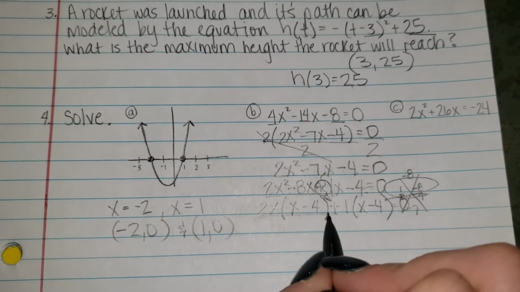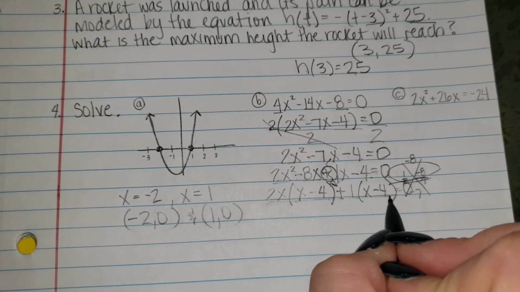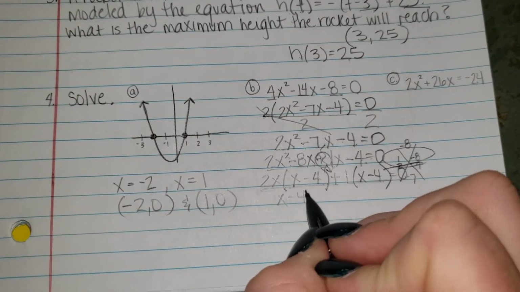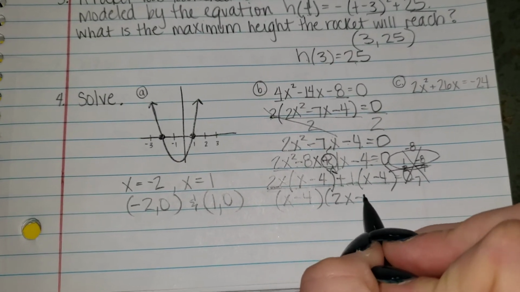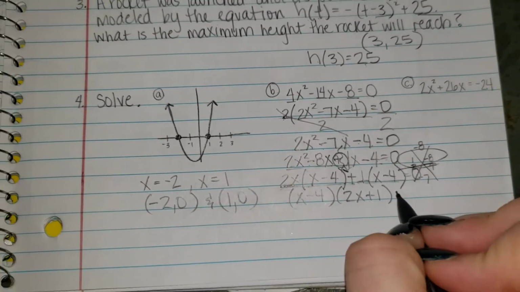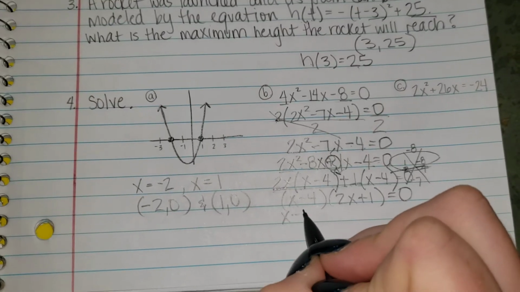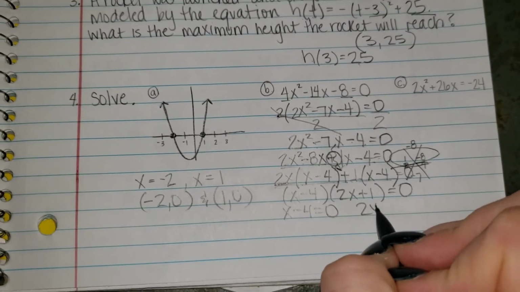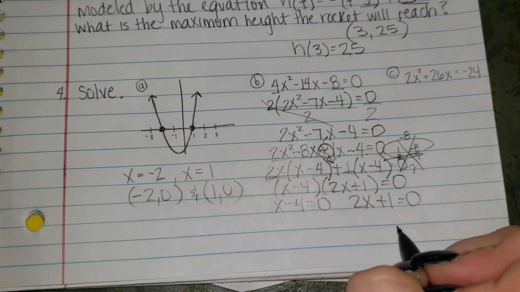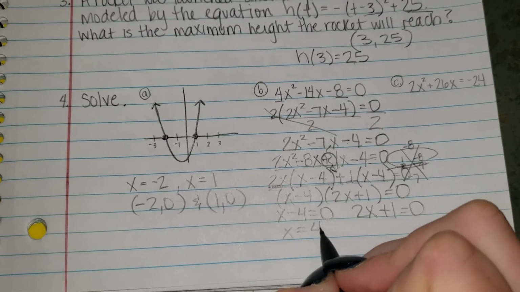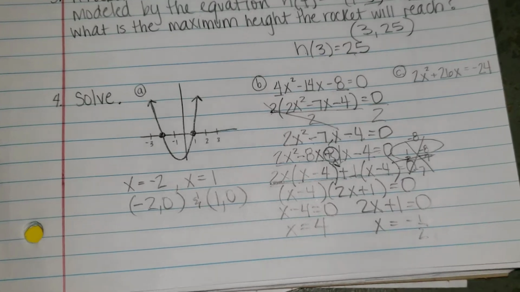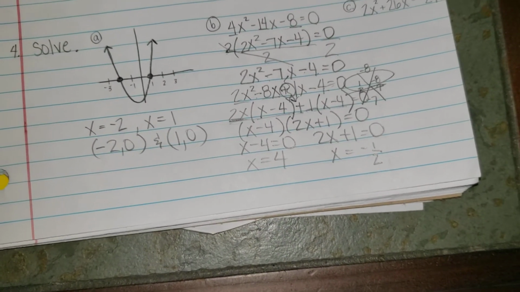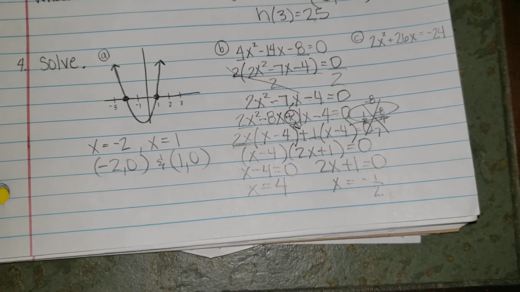And now this term shares an x minus 4 with this term. So I'm going to go ahead and pull out that x minus 4. And these two are what's left, 2x plus 1. And then I'm going to use the zero product property and set each one of them equal to 0. And I'm going to solve and get x equals 4 and x equals -1/2. Those are the two solutions for that one.